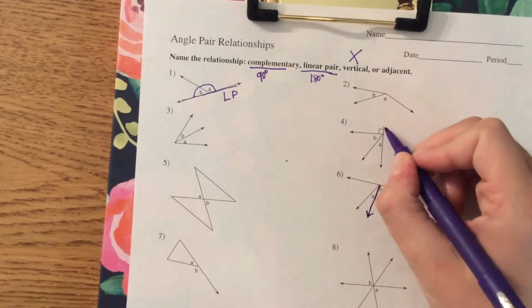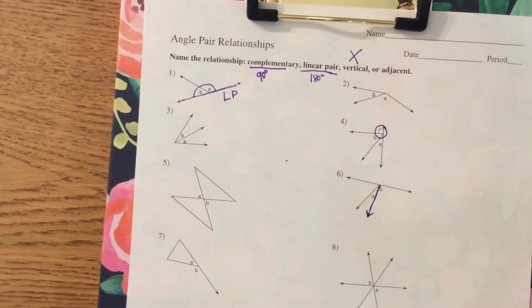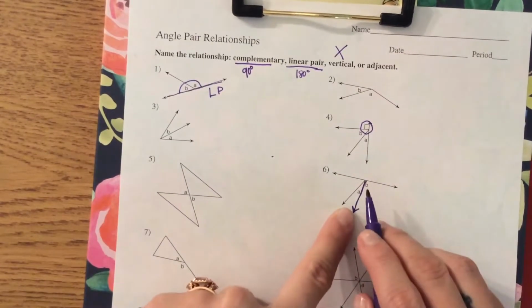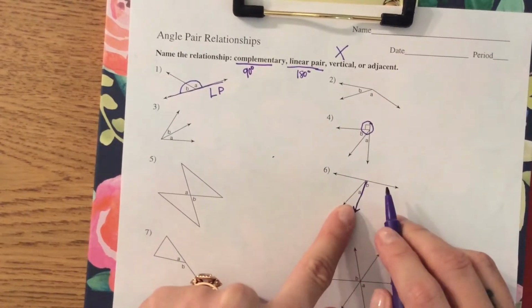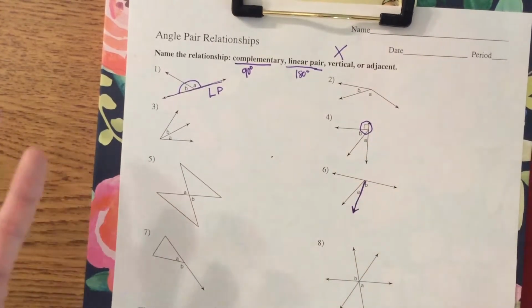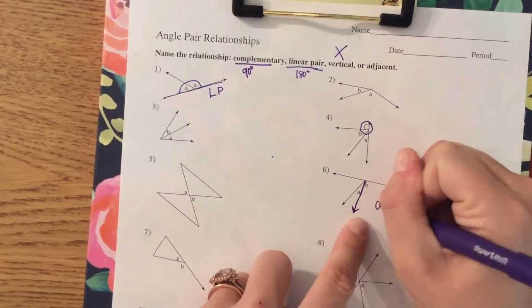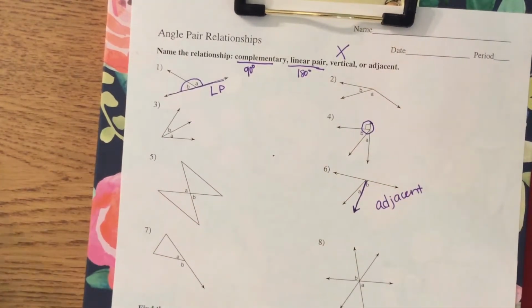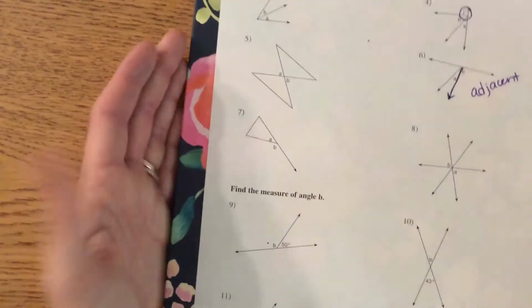Unless there's a little symbol like this telling you that they add up to 90, then you can't assume that they do. So these are definitely not vertical angles. They're definitely not a linear pair. They're not complementary, at least we can't prove it. So these are just adjacent. Okay, so you get the idea on those.